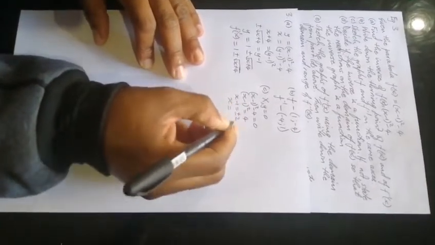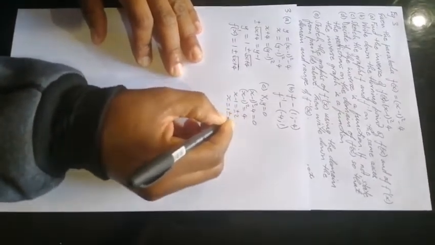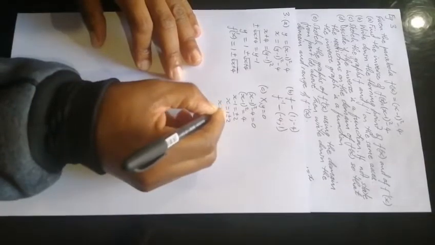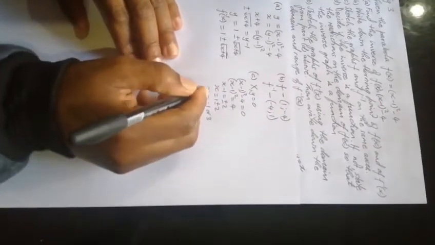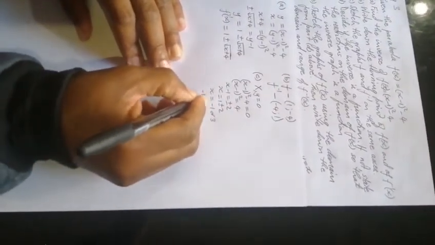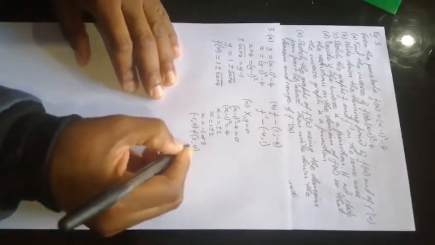So our x will be equal to 1 plus or minus 2, which means our x is actually minus 1 or 3, which means f will cut the x-axis at minus 1, 0 and also at 3, 0. These are very important.